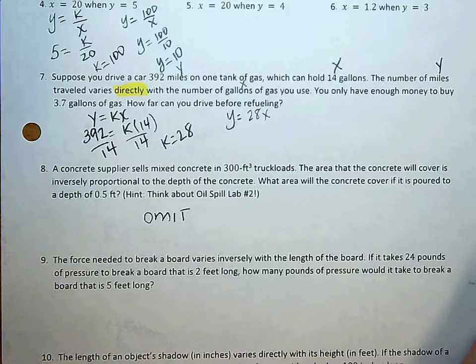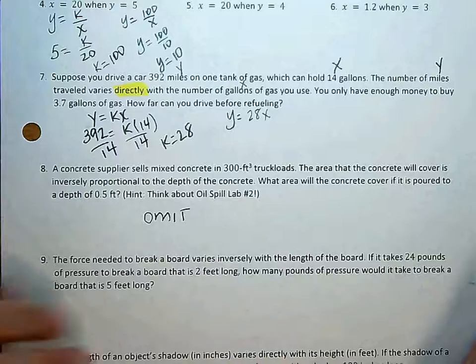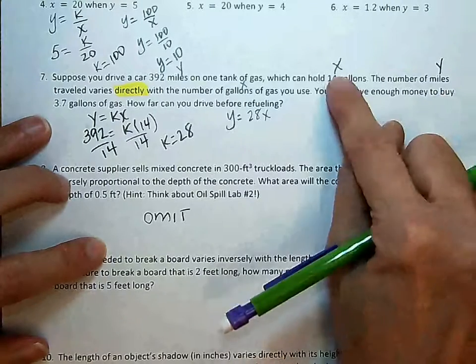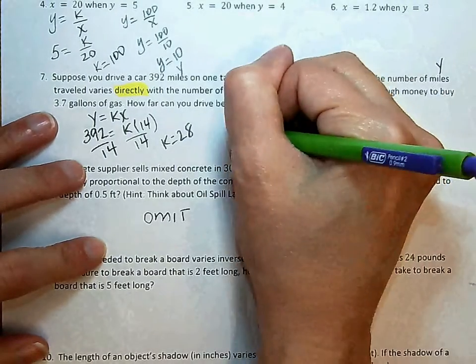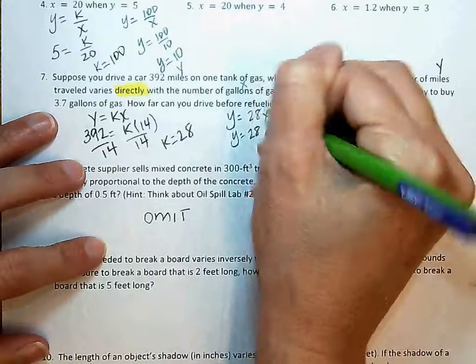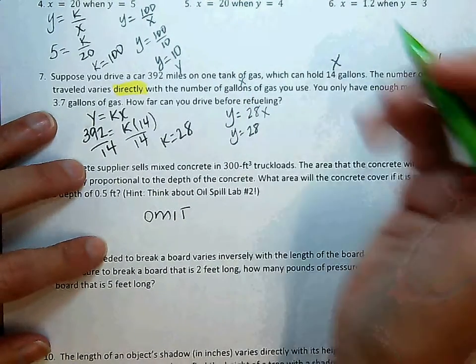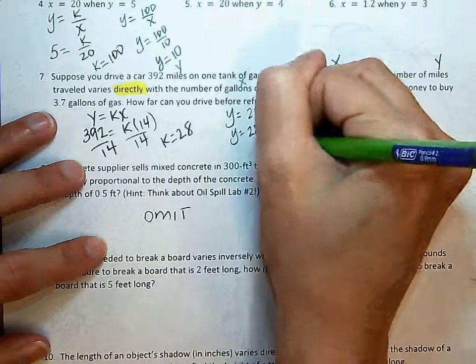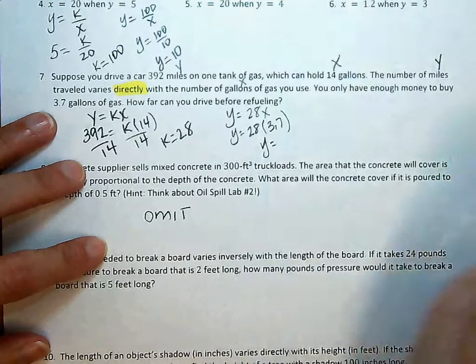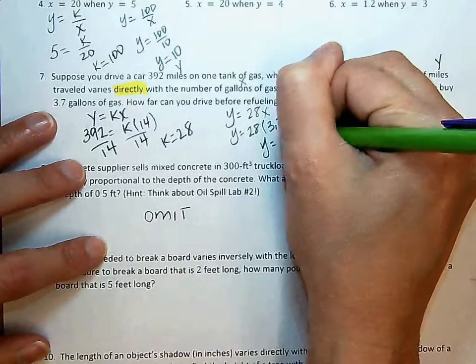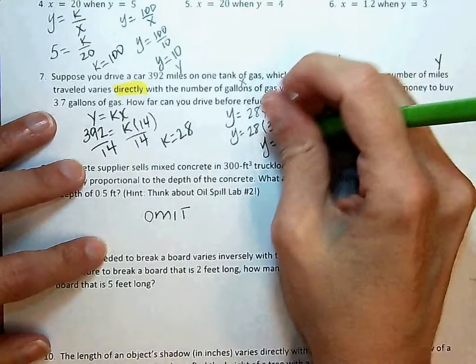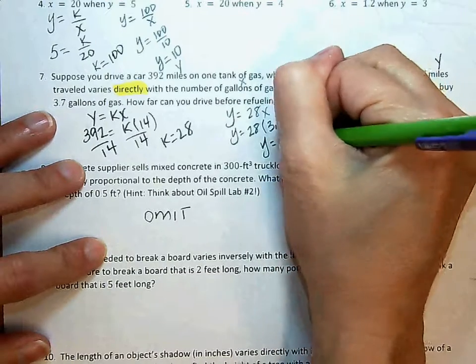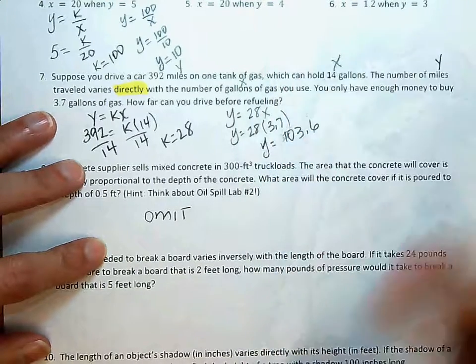It says you have enough money to buy 3.7 gallons of gas. How far can you drive? So gallons we said was X. So you're going to say Y equals 28 times 3.7. So when you multiply that, what did you get? 103.6. Okay, last one quickly.